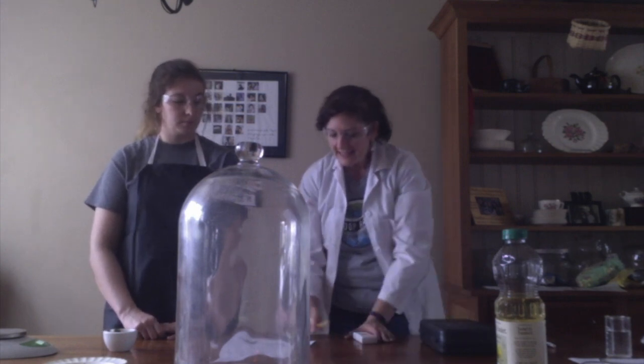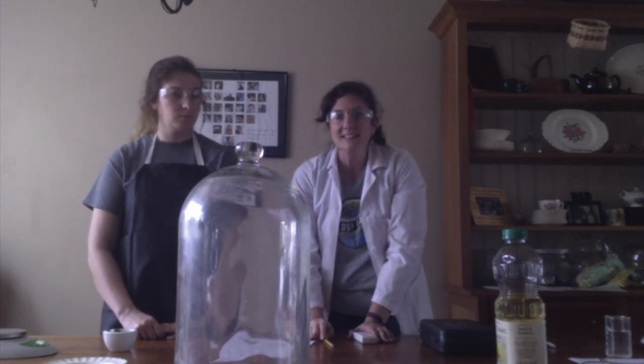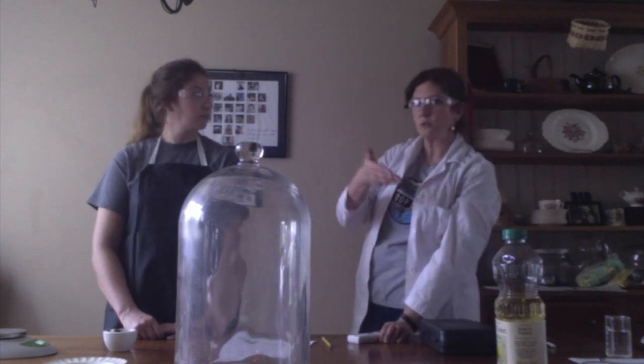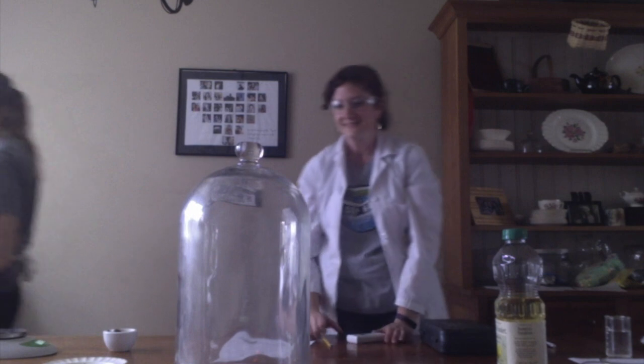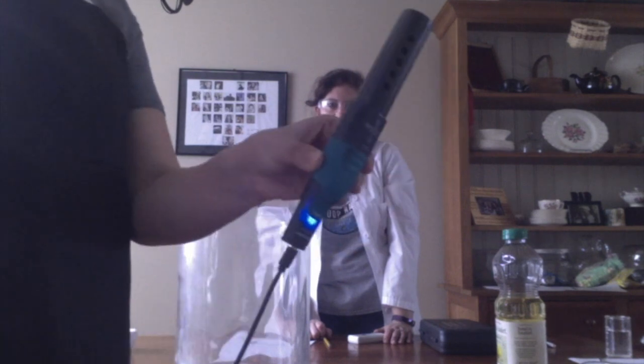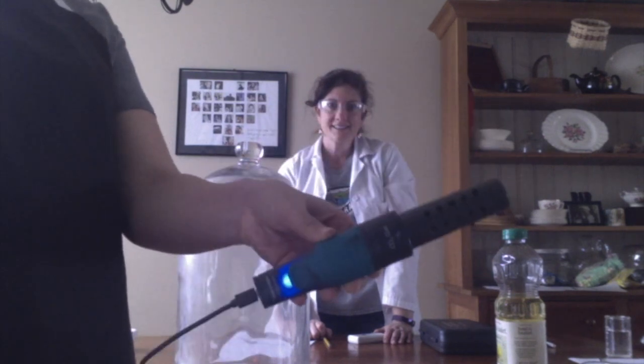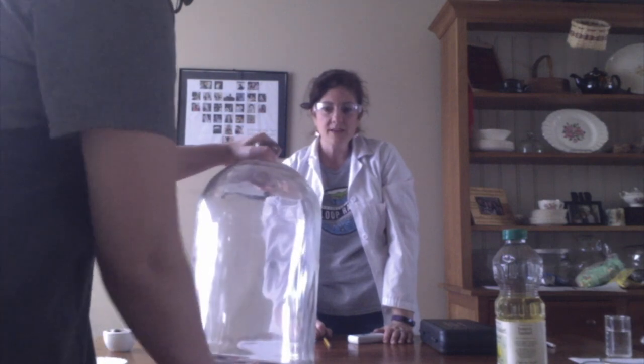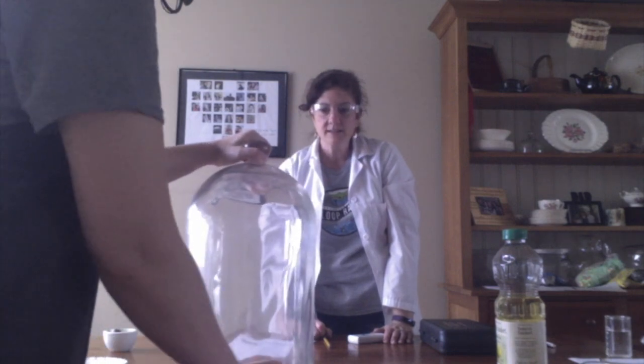All right, the next thing we're going to talk about is the concentration of carbon dioxide. And Lizzie, for this, we have a pretty special tool. Do you want to show it to everybody? Sure thing. So this is our tool that will help us measure the concentration of carbon dioxide. I'm going to put that underneath the bell jar as well.